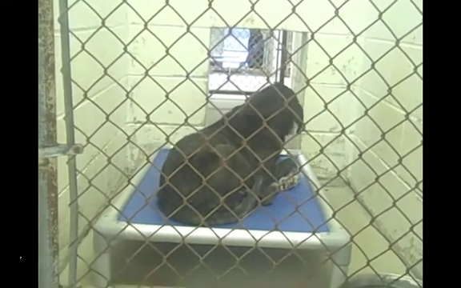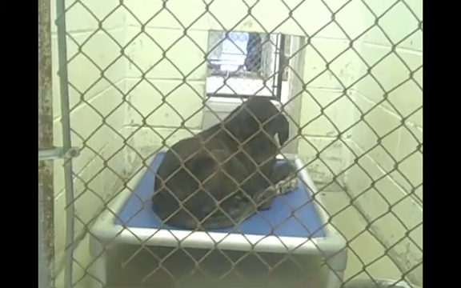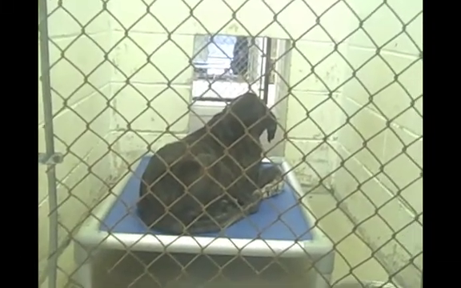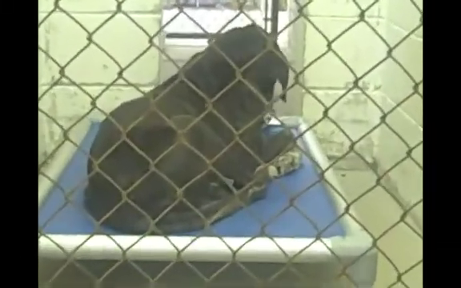So what do you guys think? Is this animal comfortable? Is he probably uncomfortable, not able to ambulate very well, right? Maybe in pain. Did anybody notice anything?